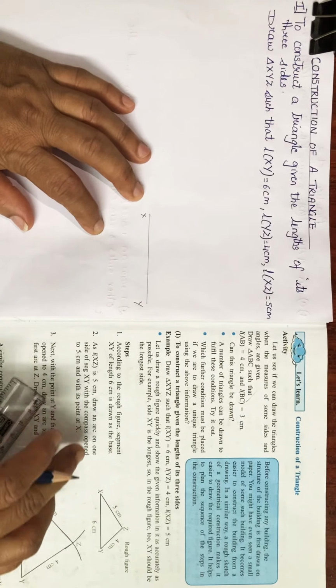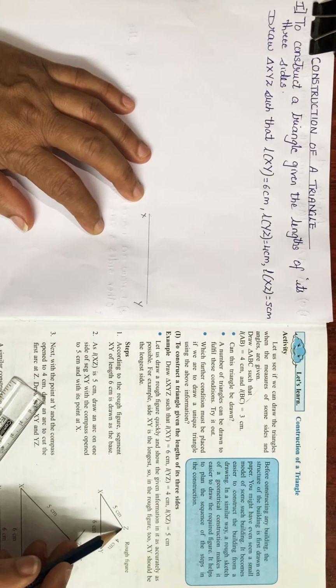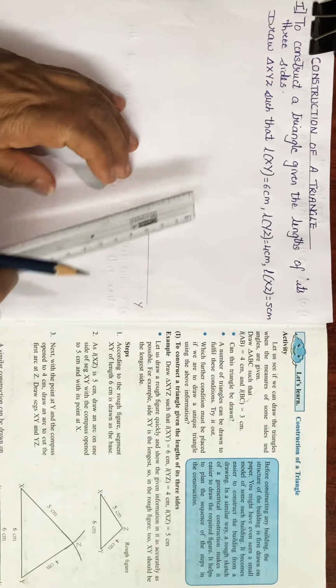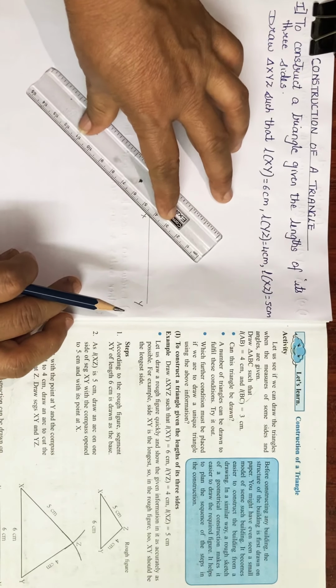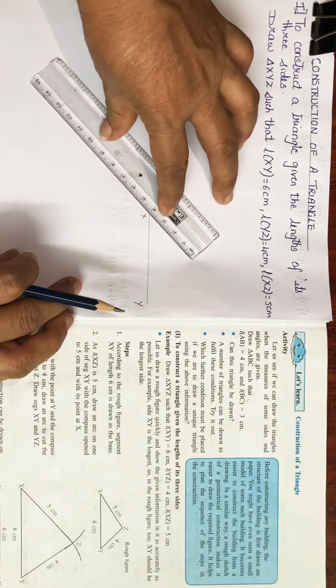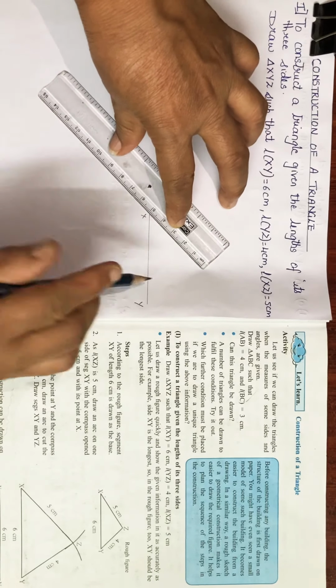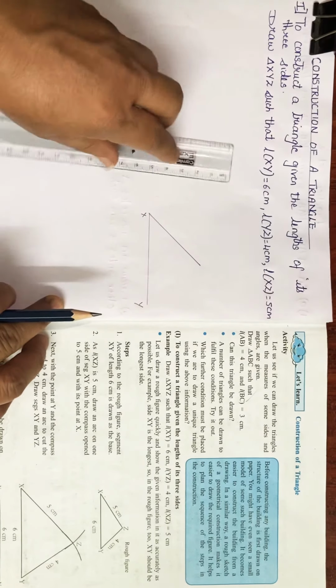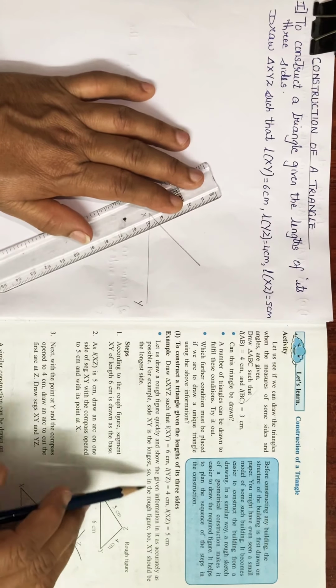Then the next side XZ is 5 centimeters. So with the scale, I'll just take 5 centimeters, or you can just approximately take it. This is a rough figure, so we'll just draw it with a scale, no problem.